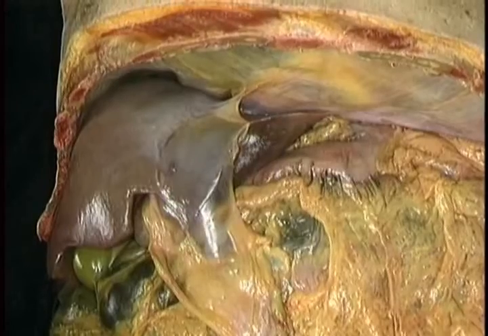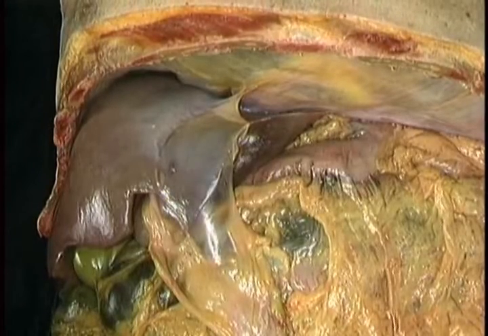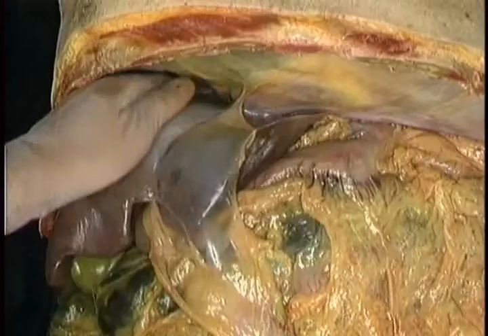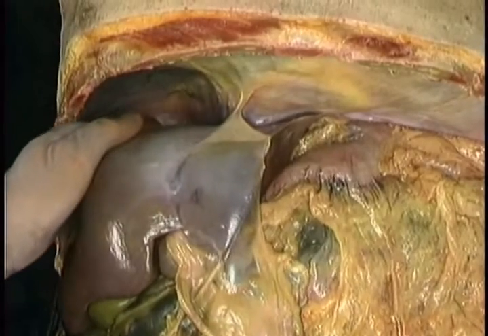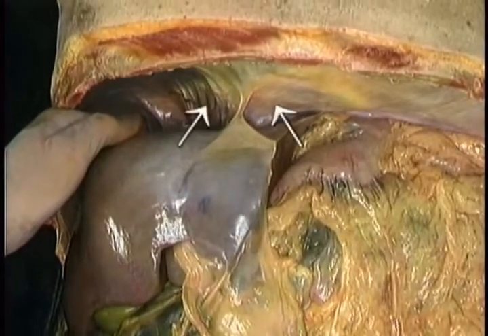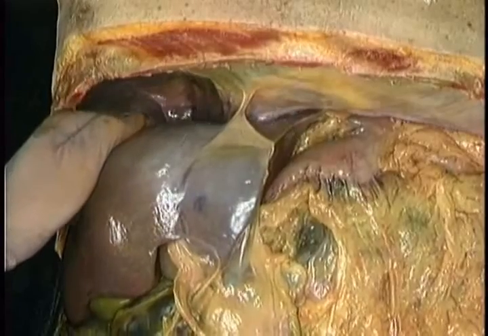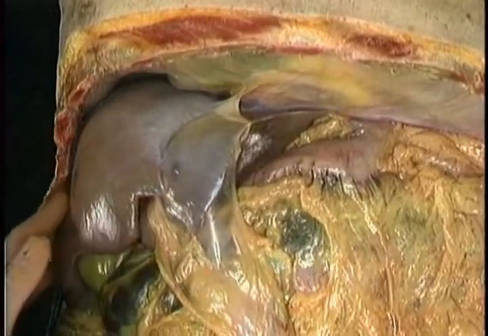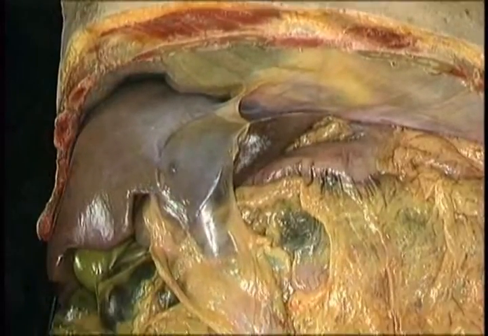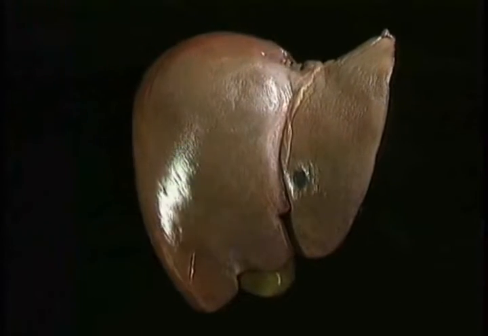Most of the liver is covered by peritoneum. There's an area behind that isn't, as we'll see. The liver is attached to its surroundings by peritoneal folds, which we'll look at in a minute. First, let's look at the overall shape of the liver. Here's the liver by itself, seen from in front.